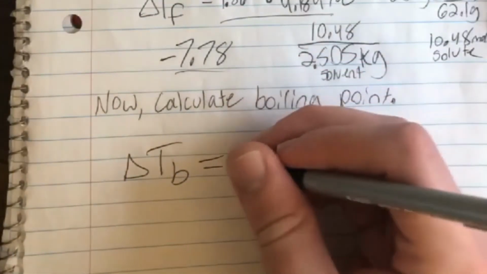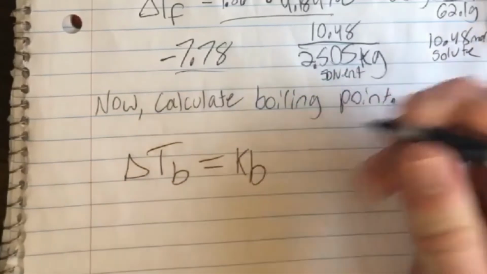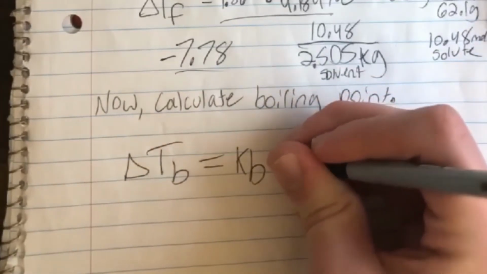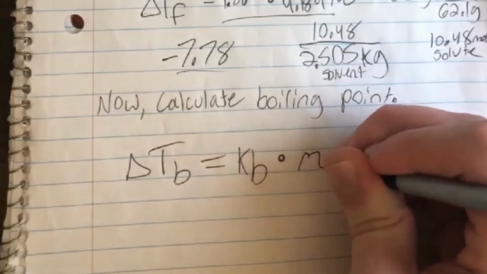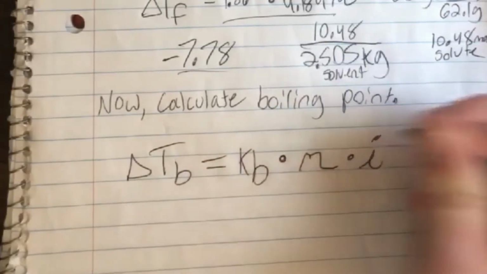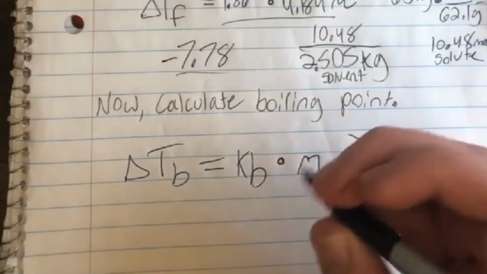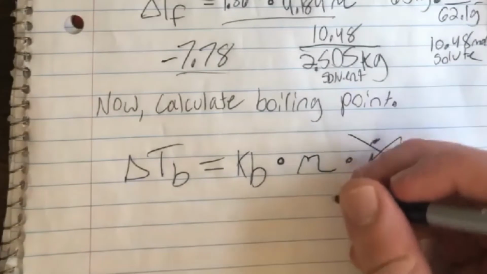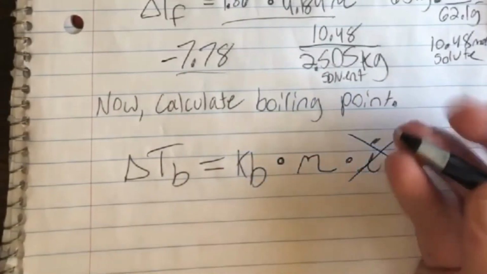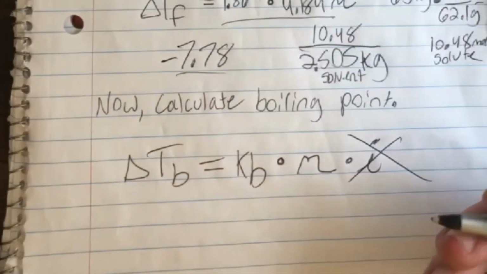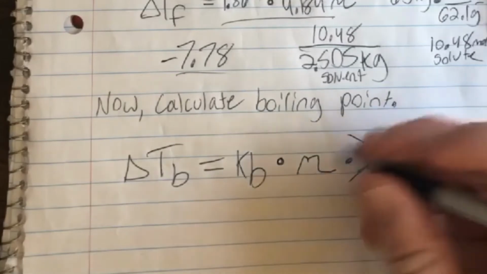But boiling point, so now we do KB, so we do a different constant, and now it's still molal, and then we still got the Van Hoff, which isn't applicable in this equation, but still needs to be remembered. So, molals. Let's get the molality of it first. Well, good news for us, we already have that.